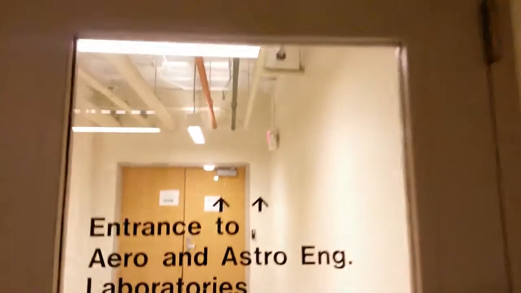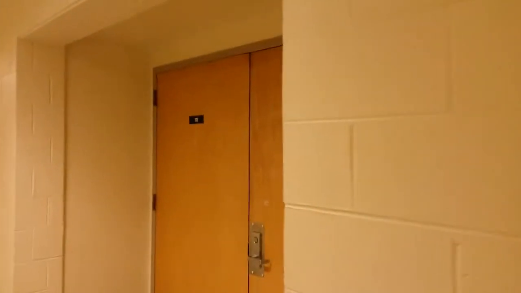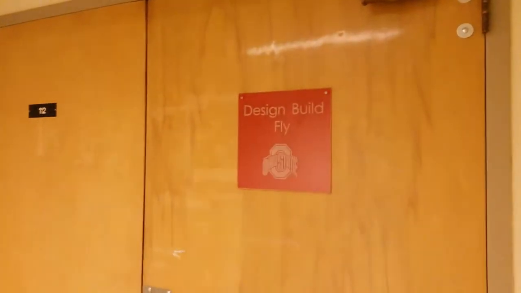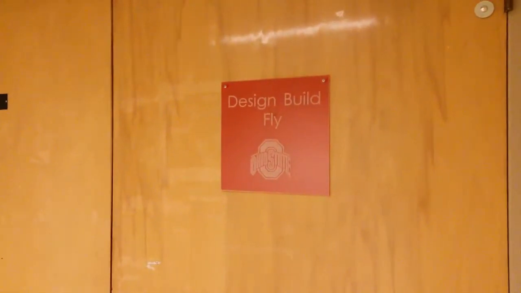Today, we are going to learn how to set up the Aerodynamics Design Challenge. We'll be putting together the setup in Ohio State's Aerospace Design Laboratory, but don't worry, we won't be using anything but everyday objects that you can find around your home.